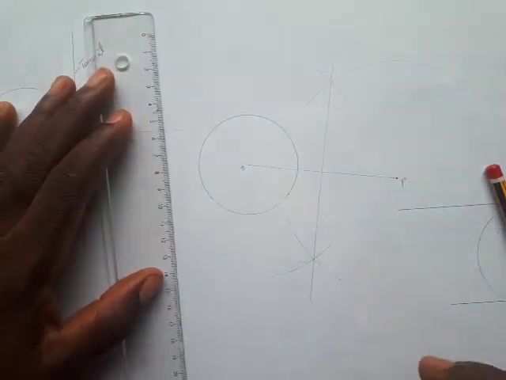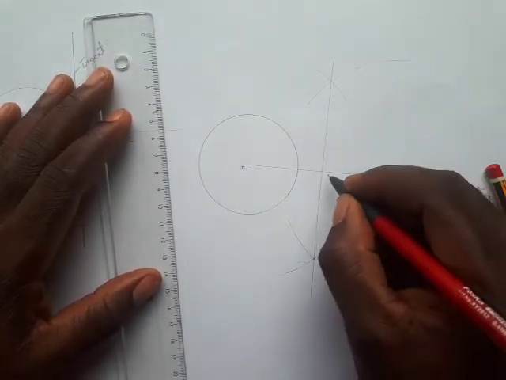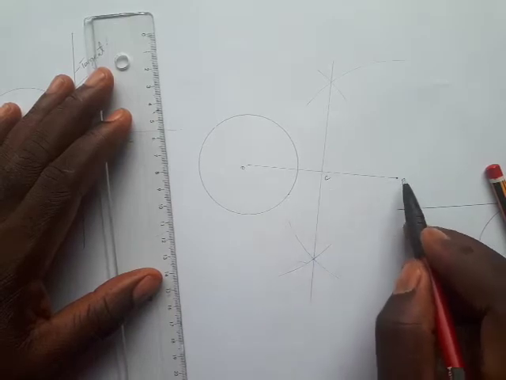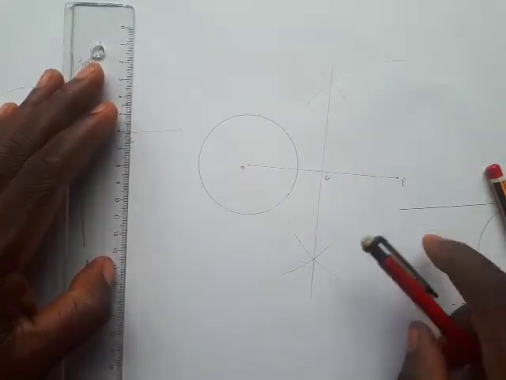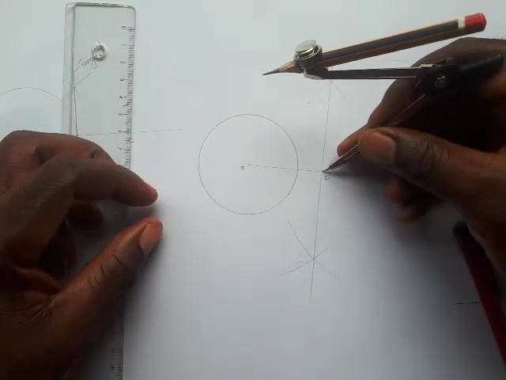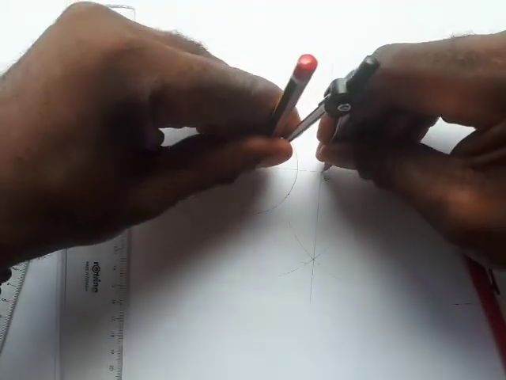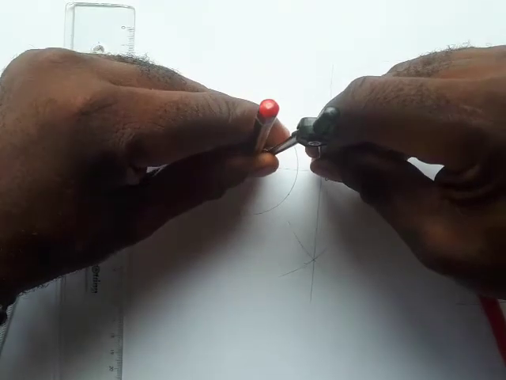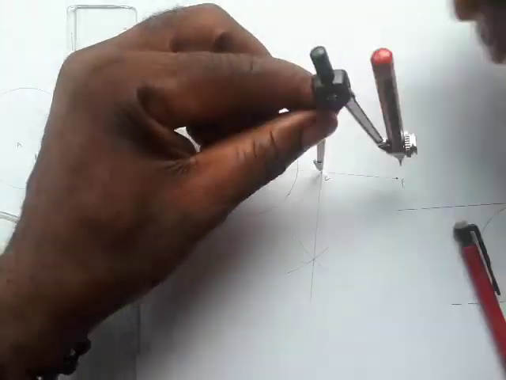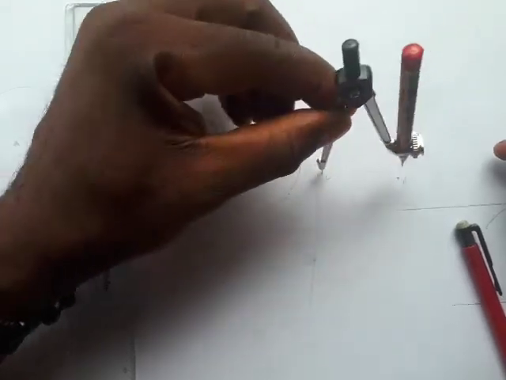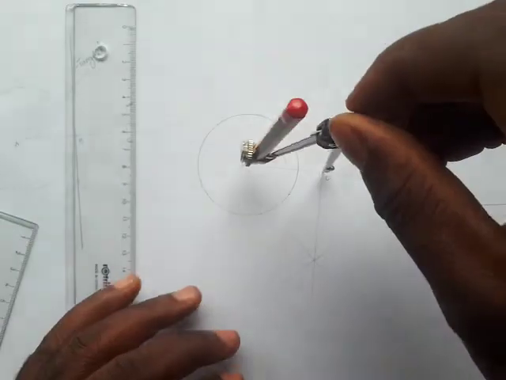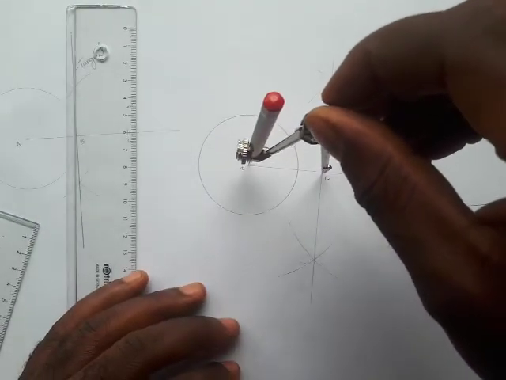All right, now it will give you a center. Let's call the center C. Now the distance from O to C is the same as the distance from C to P. You have bisected this line OP. Now needle on the point C and stretch to the center O. Now if it is touching the center O, it should also touch P, because the line OP has been bisected. Now draw an arc through the center.